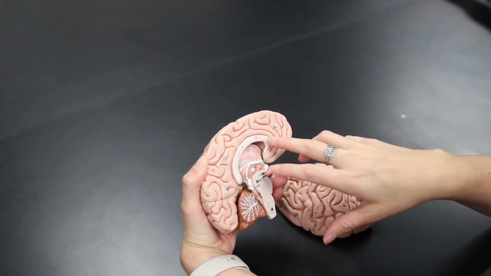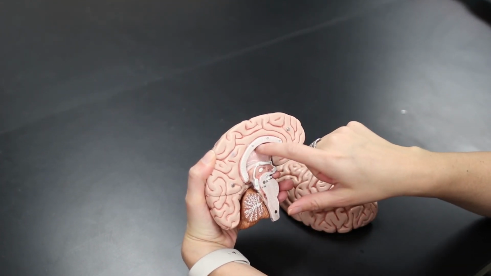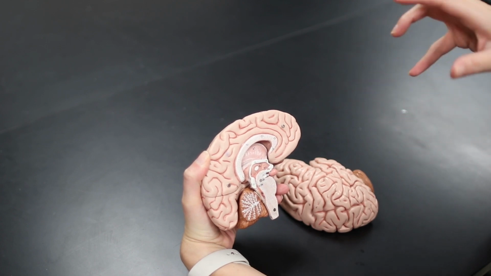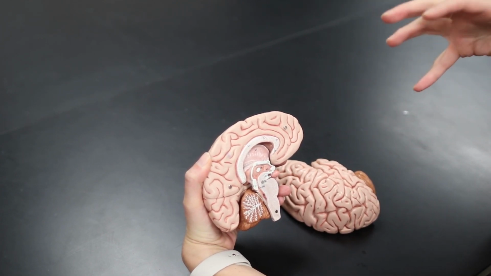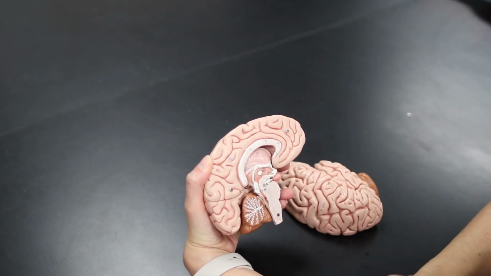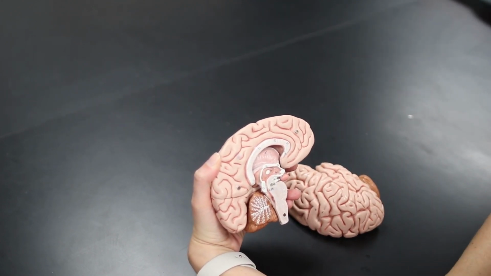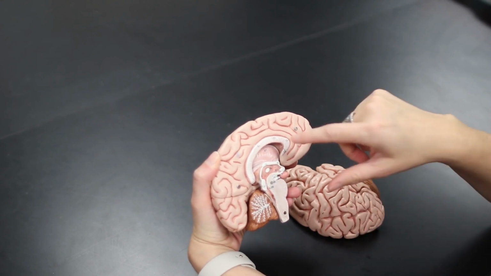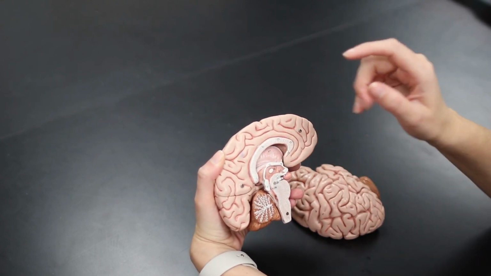When you're working your way underneath, you'll see there's a space there. That is a ventricle. Ventricles are going to have cerebrospinal fluid. That's basically your transport fluid for the brain. We don't have blood running throughout all of these neural tissues. We have cerebrospinal fluid to deliver nutrients and clean up waste. So this is a lateral ventricle.